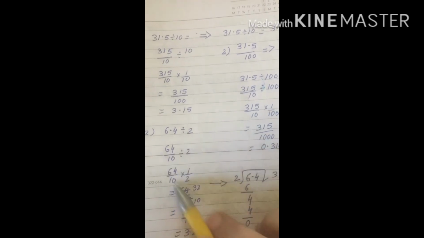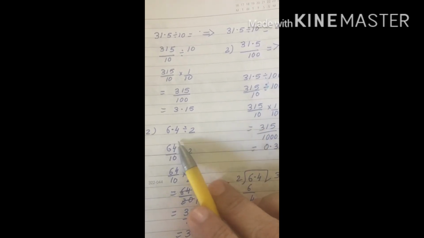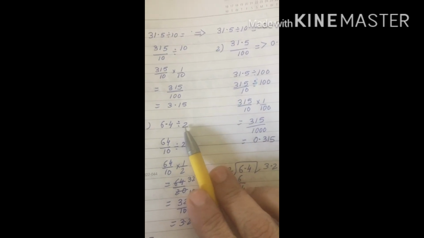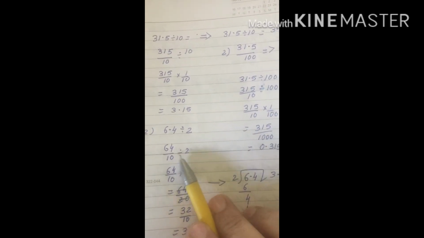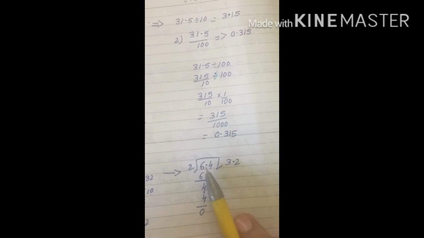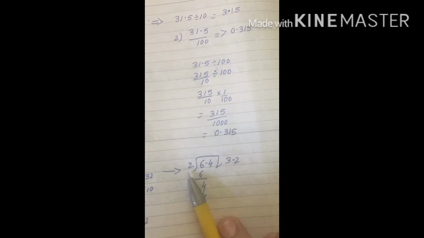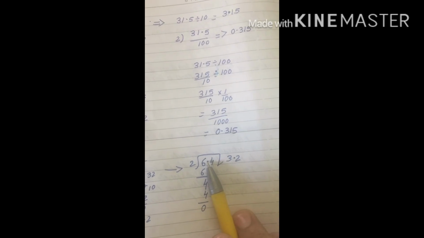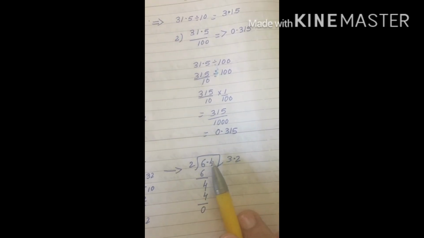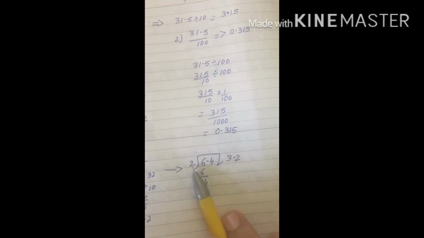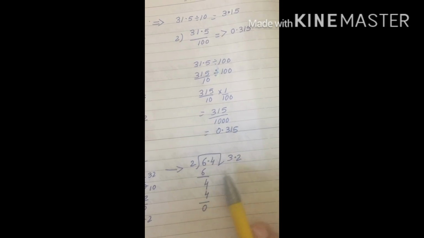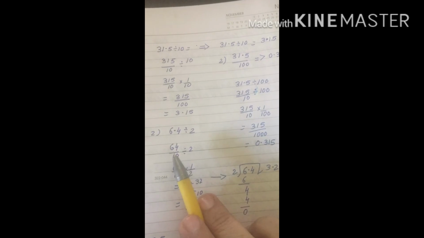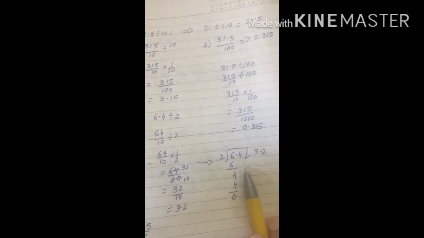Now this is one method, that is how you can divide a decimal number by a whole number. Now if you don't want to do it like this, then you can do it in another way also, that is 6.4 divided by 2. So 2 goes 3 times, 2 threes are 6. Now there is a decimal, so put the decimal in the quotient and then bring 4 down. So 2 goes 2 times, 2 twos are 4. So the answer is 3.2. Now this is up to you whether you want to do it by this method or by this method.